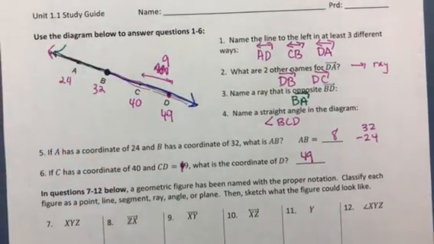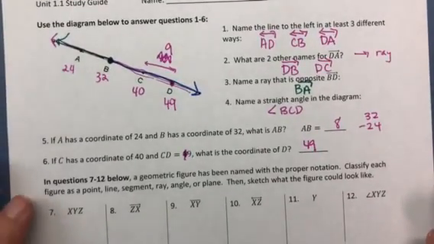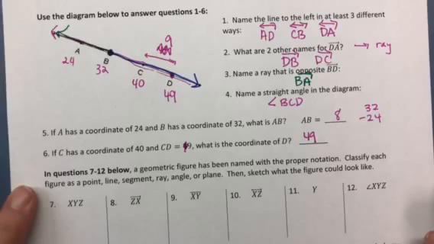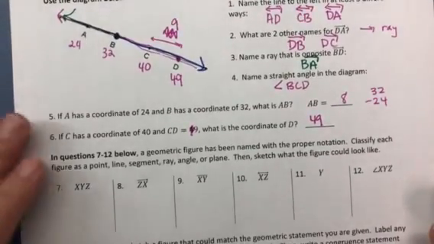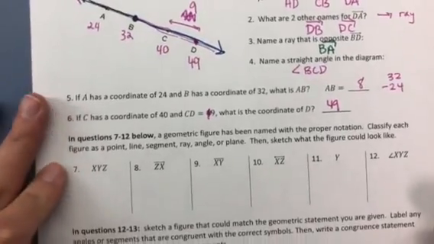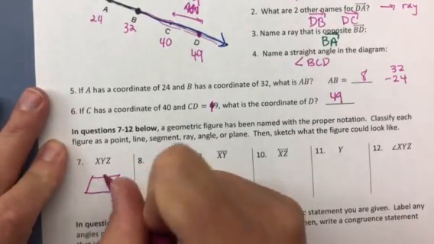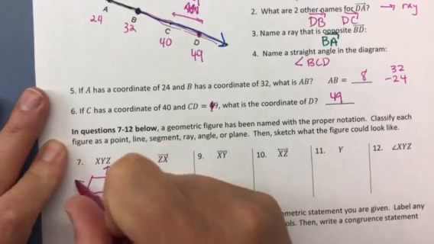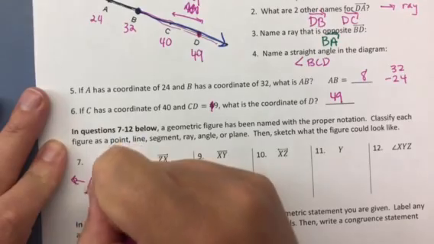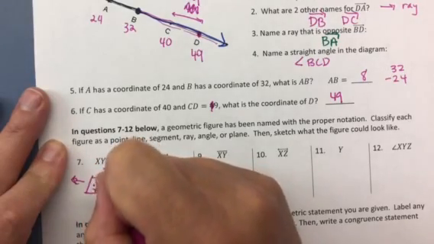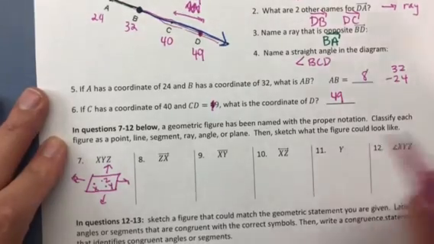All right, in questions 7 through 12, we're asked to classify the figure as either a point, line, segment, ray, angle, or plane, and then sketch what it could look like. So when we just see 3 letters, that's a plane. As far as sketching a plane, I usually just draw a parallelogram with arrows coming out from the side to show it's a plane. And then that means that X, Y, and Z have to be 3 non-collinear points on that plane.